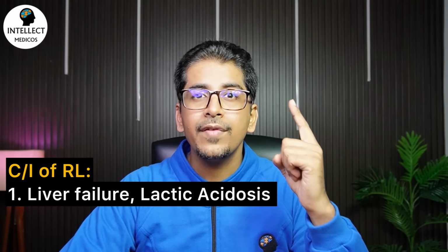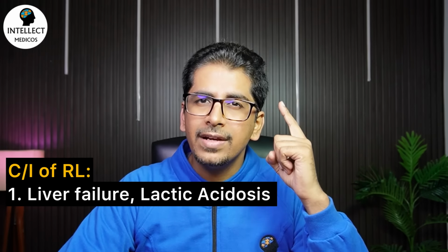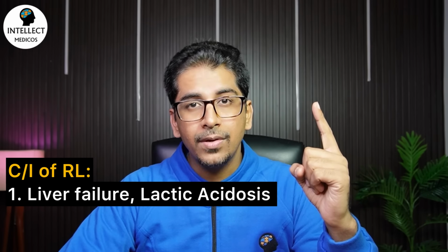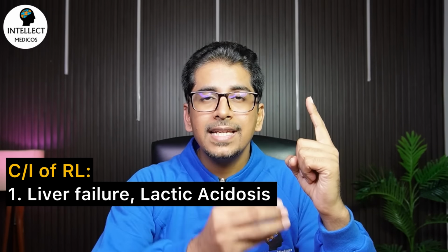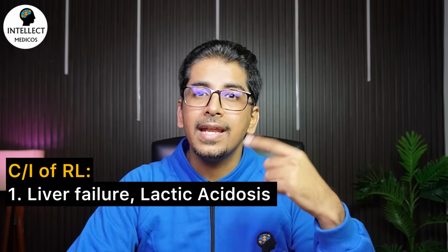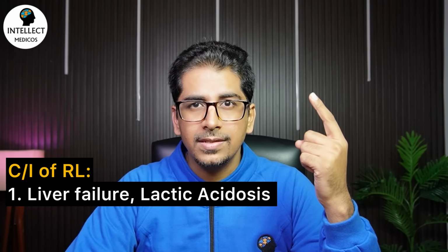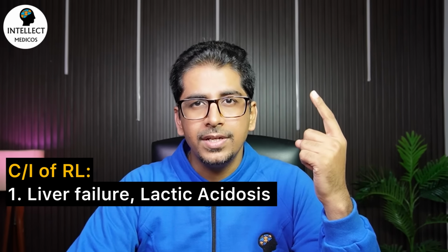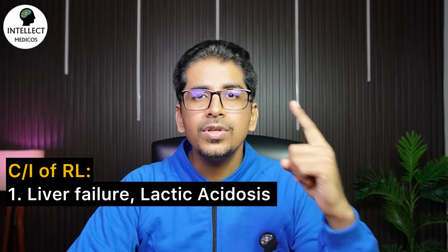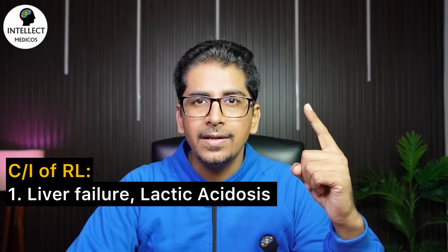Now we need to know when not to give ringer lactate. First of all, in the case of liver failure or whenever liver functions are not good. Because what happens is lactate will not be converted to bicarbonate and hence it keeps on increasing, causing more lactic acidosis, and then it can be deleterious. So one most important contraindication remains liver failure.